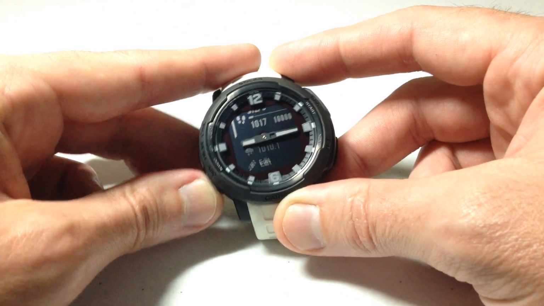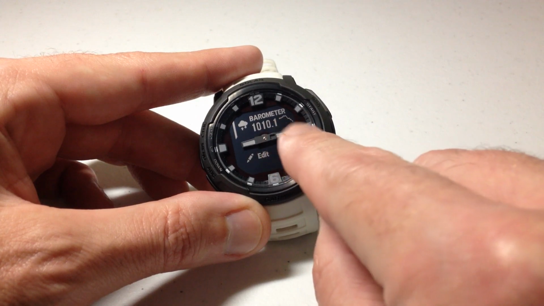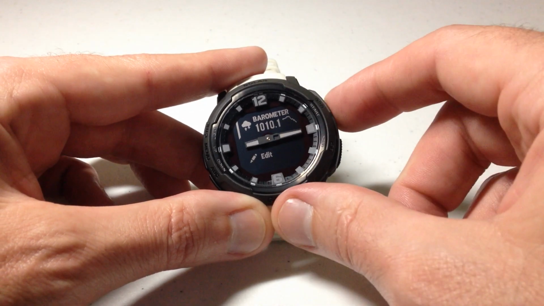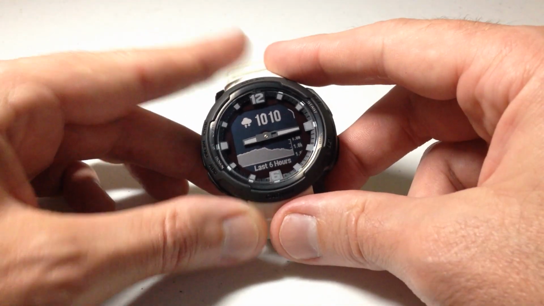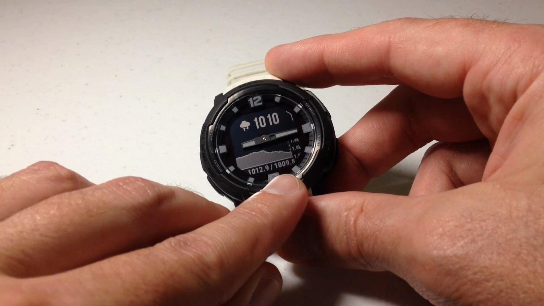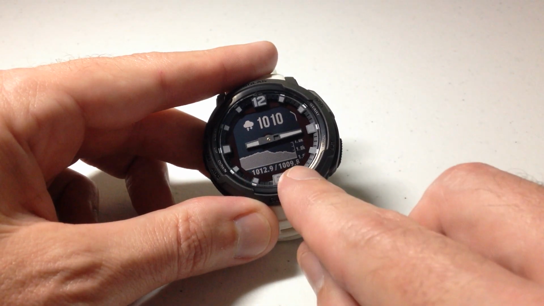I'm going to go down to the barometer glance. This is what it looks like. Again, we see this trend area. The trend looks a little bit different than what we saw on the watch face. I'm going to go into the barometer glance. Once we're in the glance, you can see that the plot area is showing the last 6 hours. It's kind of silly the way they do it. It showed us that very quickly.